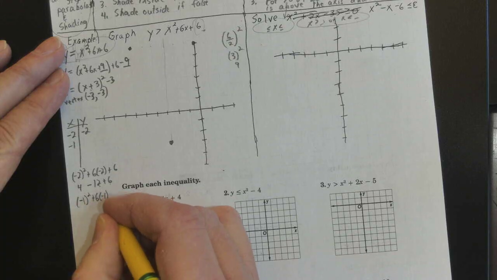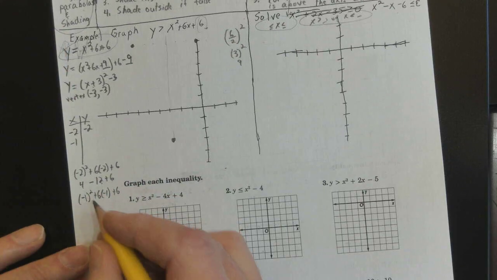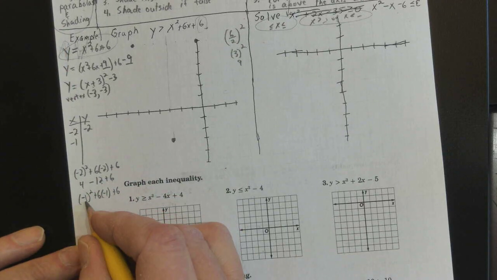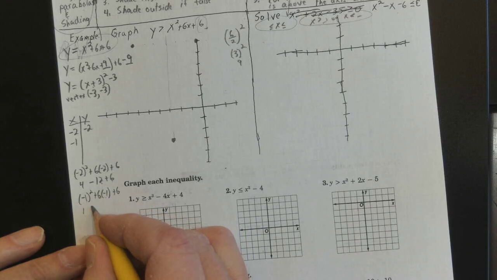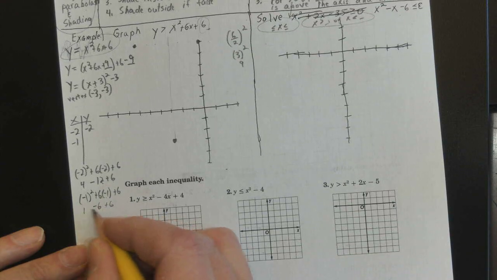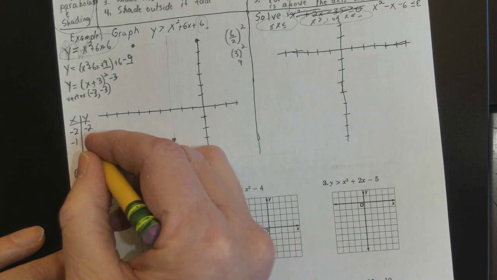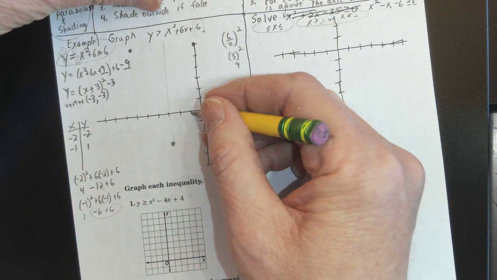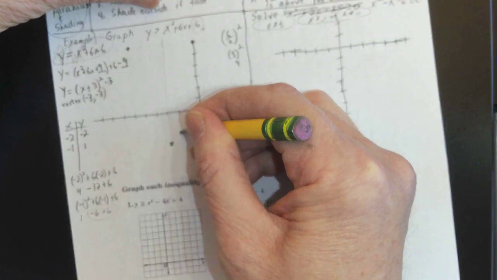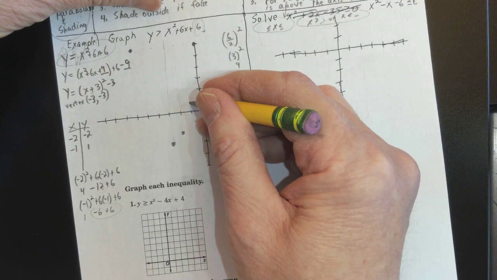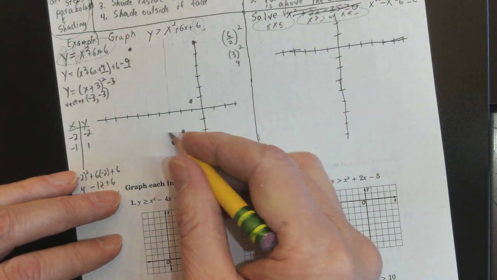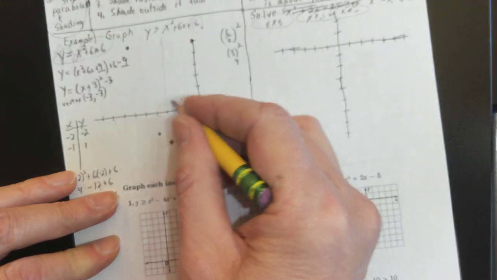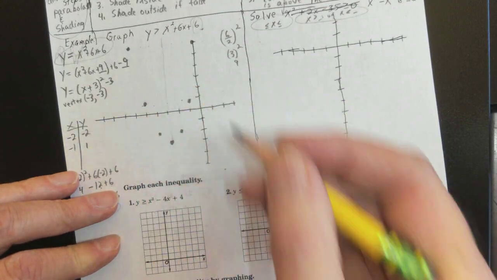If I use negative 1, negative 1 squared plus 6 times negative 1 plus 6, that's 1 minus 6 plus 6, which is 1. So let's put negative 2 here, negative 1, 1 here, and then fill in the rest.